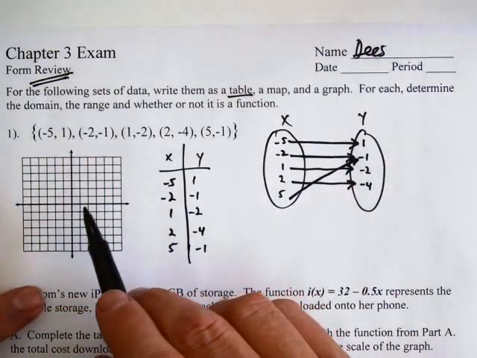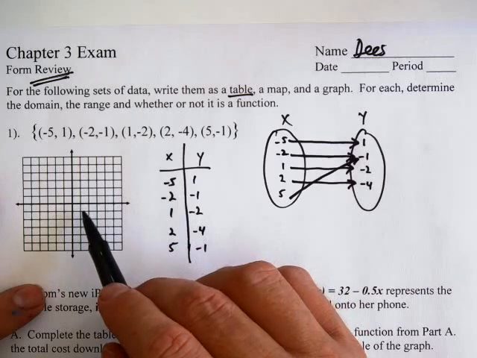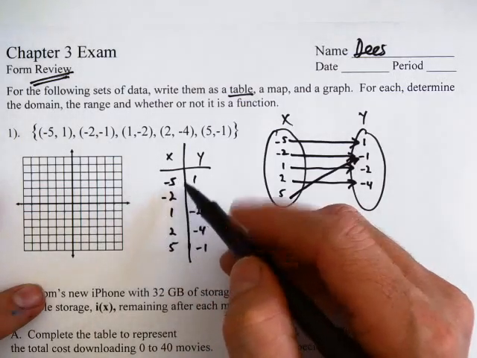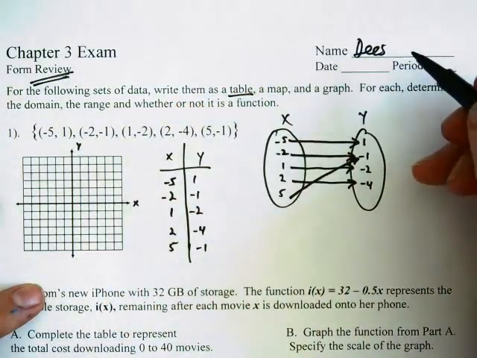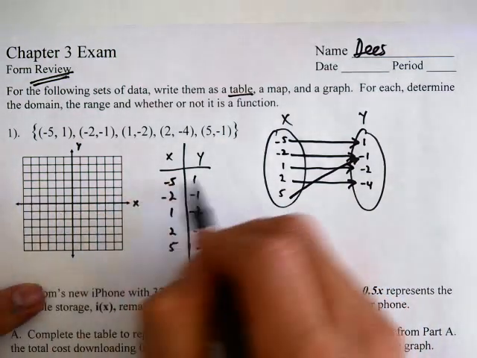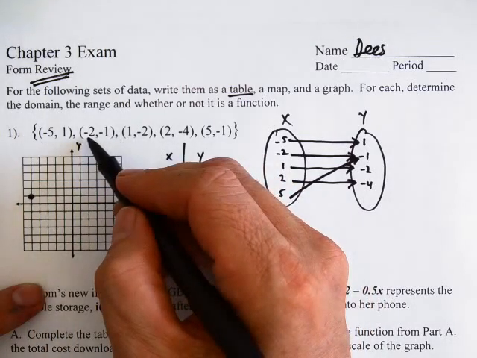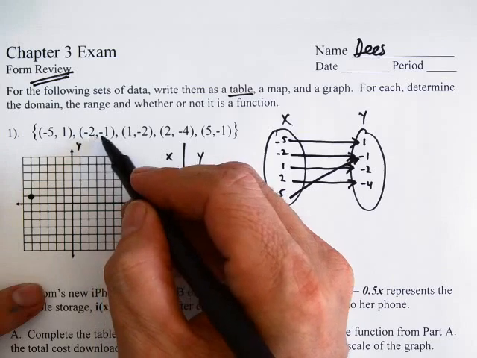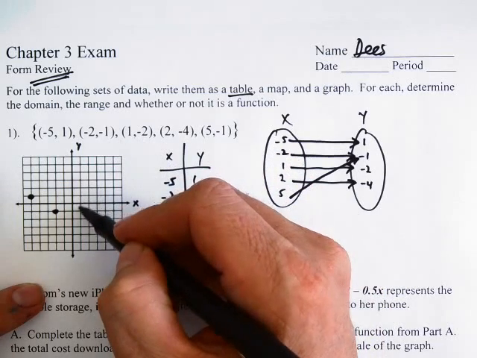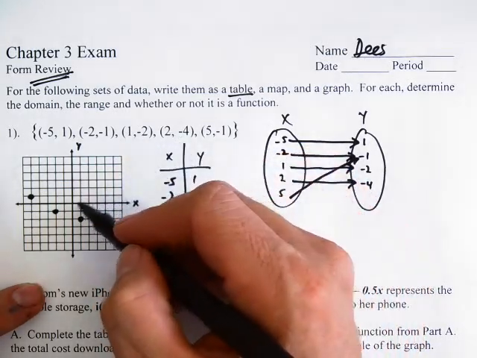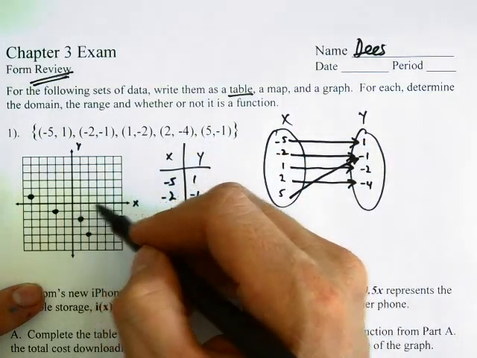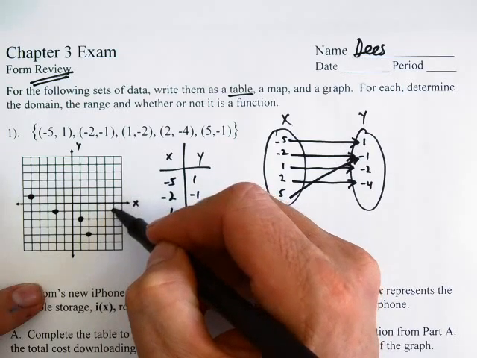As for a graph, well, they already were so kind as to supply the coordinate plane, or the xy axes, and so I would just plot these ordered pairs. We know that this is the x-axis and this is the y-axis. -5, 1: 5 to the left, up 1. -2, -1 is 2 left, down 1. 1, -2 is 1 to the right and 2 down. 2, -4 is 2 to the right and 4 down. And 5, -1 is 5 to the right and 1 down.